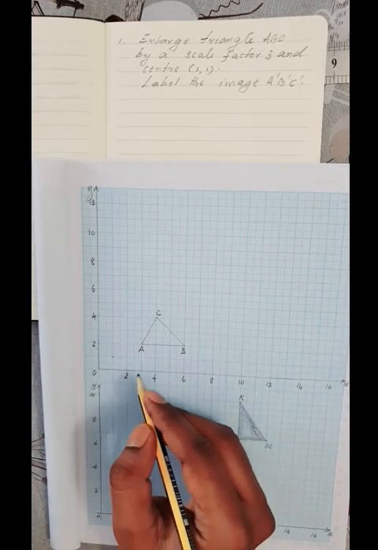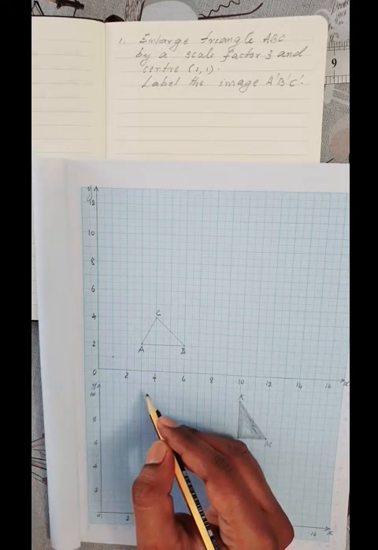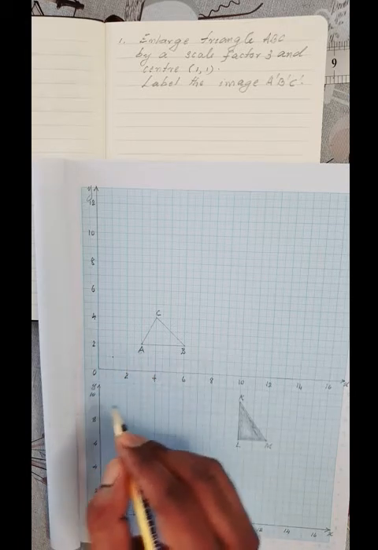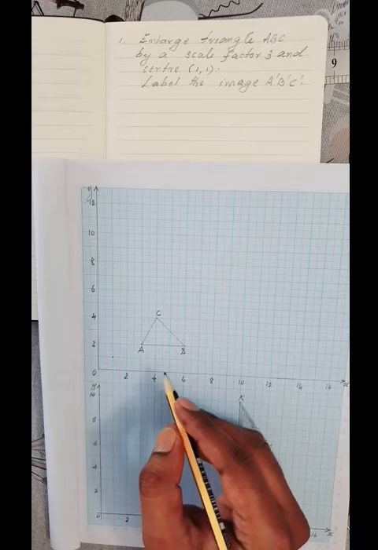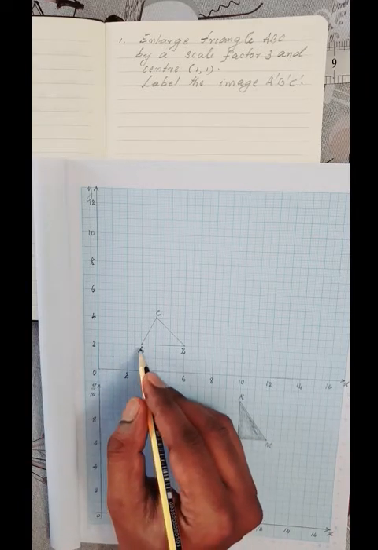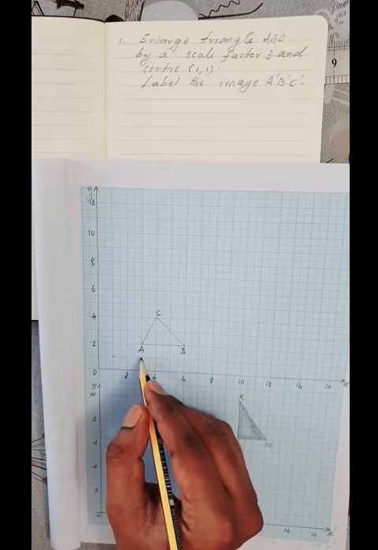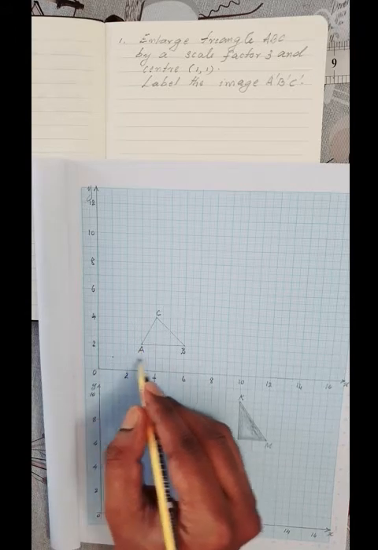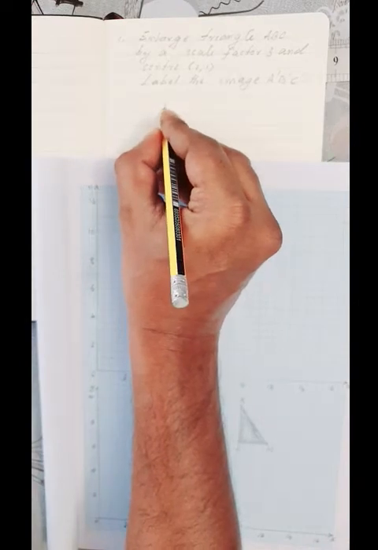We take the distance from the center to the object. That distance can be taken as a column vector, the horizontal and vertical distance as we have taken in translation. Let's take the horizontal and vertical distance to the vertex A. From the center, 2 units horizontal and 1 unit vertical. So it's (2, 1).